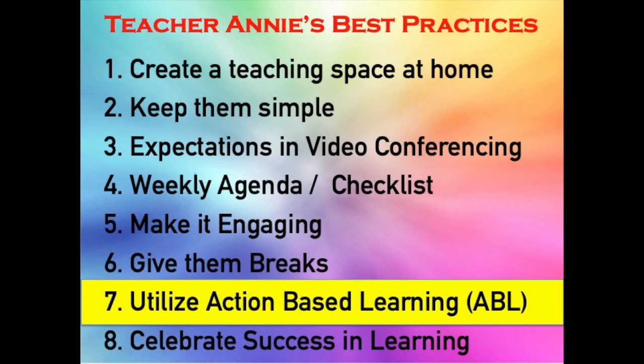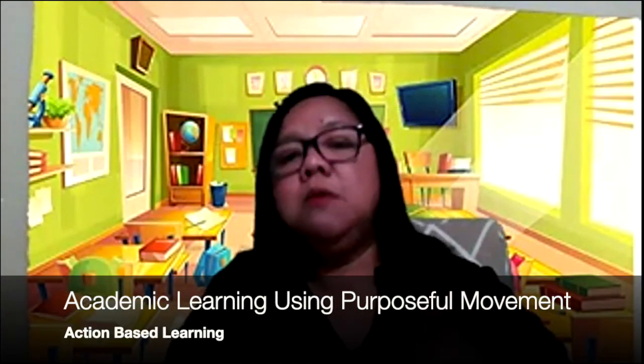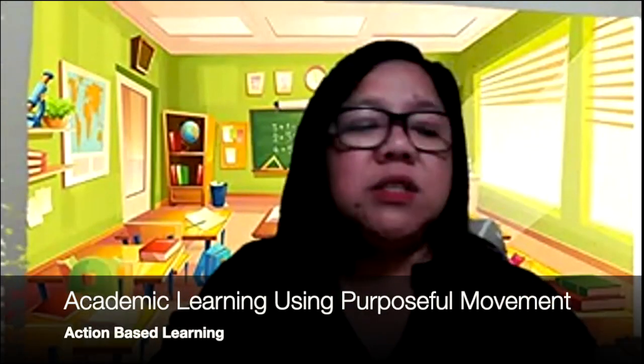So number 7 tip is to use ABL. So what is ABL? Now that's a buzzword in our district, and it's called action-based learning. So when we talk about ABL, it is academic learning using purposeful movement. This is brain research that supports the link of movement and physical activity to increase academic performance.